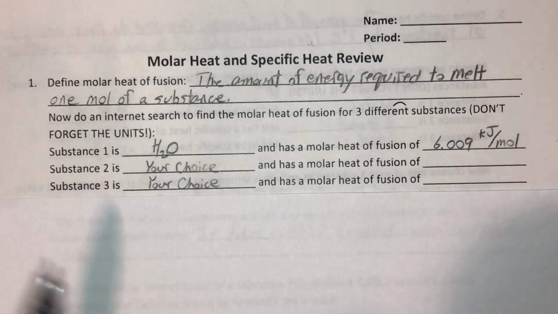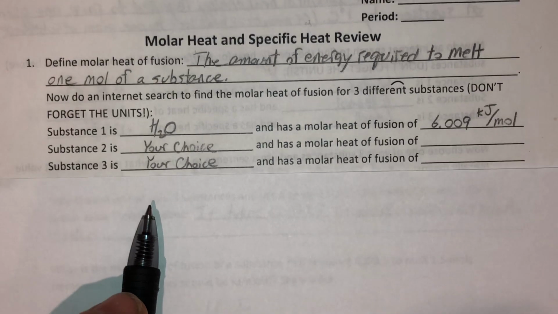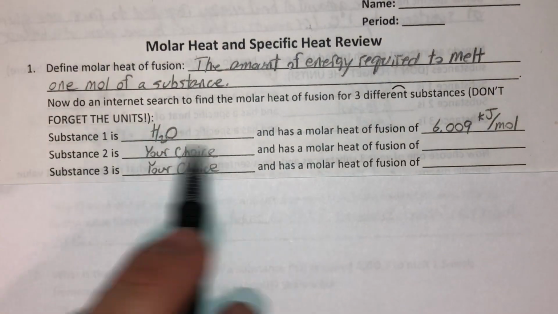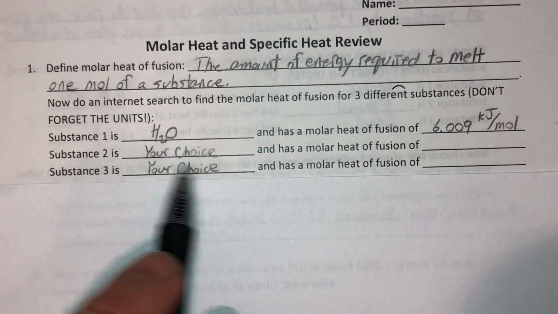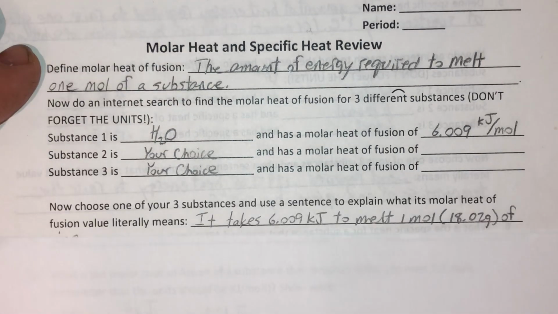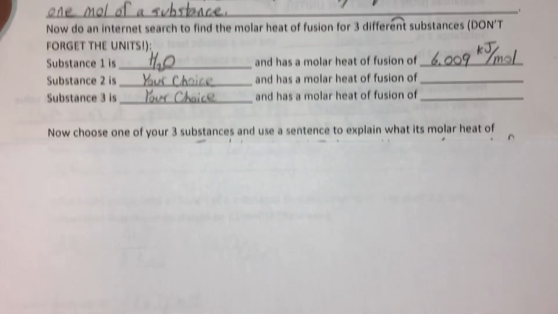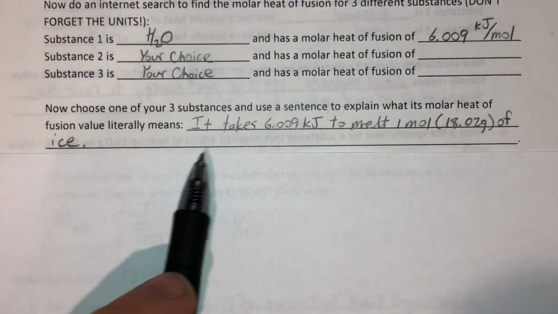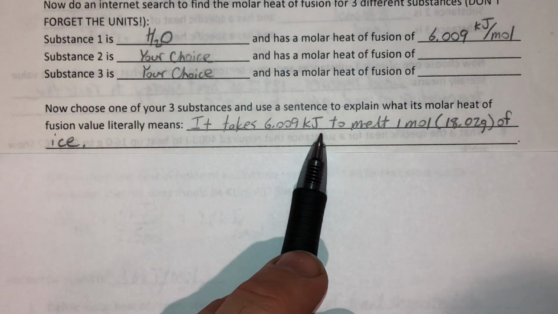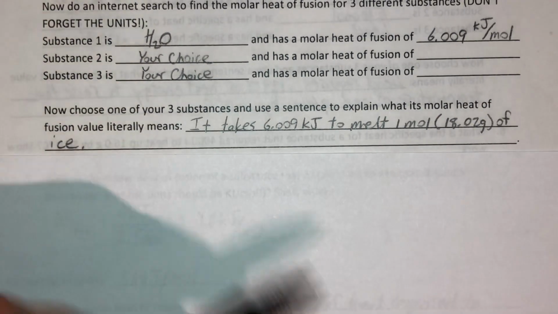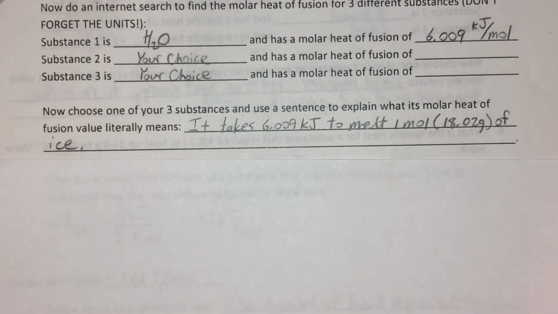You were supposed to Google some molar heats for specific substances. I have water there, but you could have come up with two of your own for molar heats, and then use a sentence explaining what the molar heat literally says. I just used water. It takes 6.009 kilojoules to melt 1 mole, which is 18.02 grams of ice.